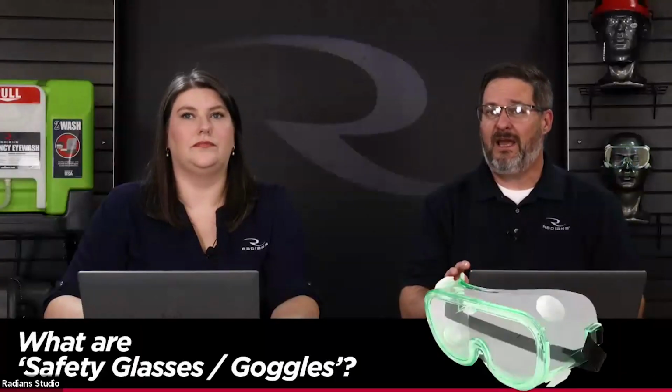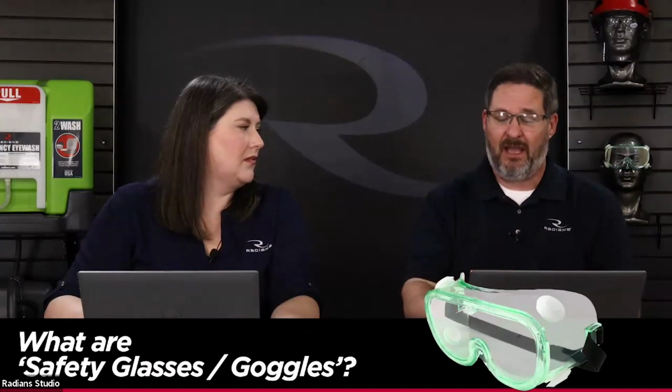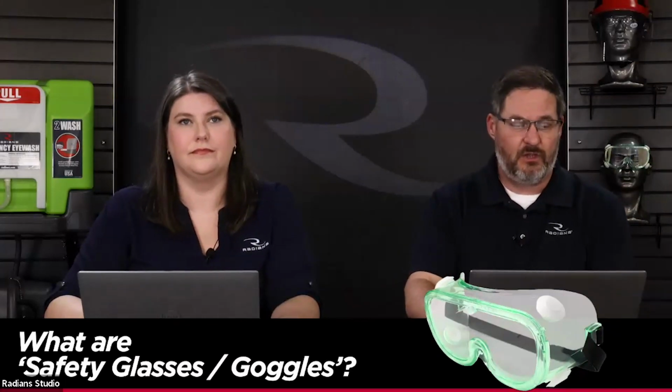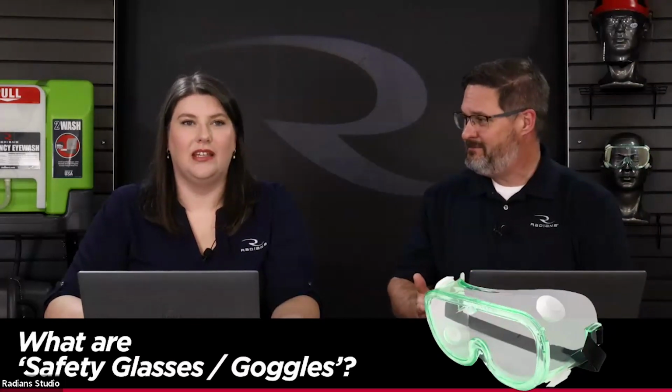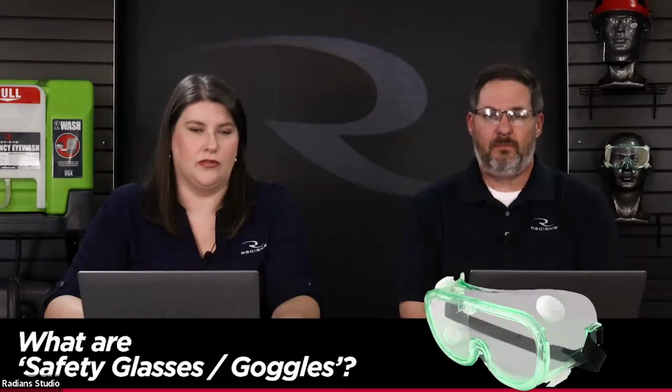Okay, again, PPE being the last line of defense, you could use them, but you don't necessarily have to. So the question comes up, we talk about safety glasses, we talk about goggles. What do we mean by that? And what's the difference? Safety glasses versus goggles, what are they? What makes them special, right?